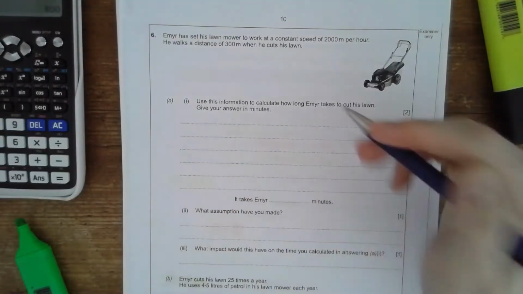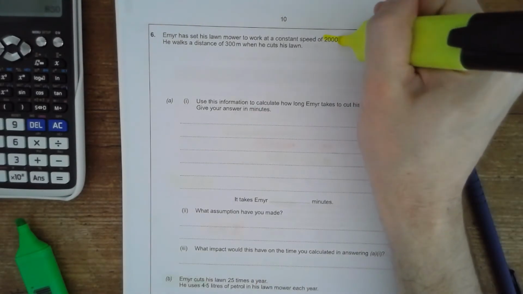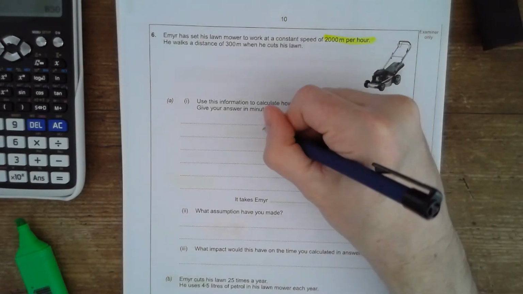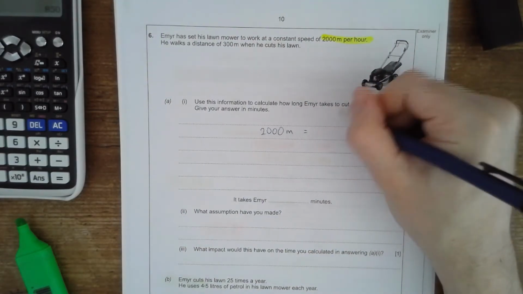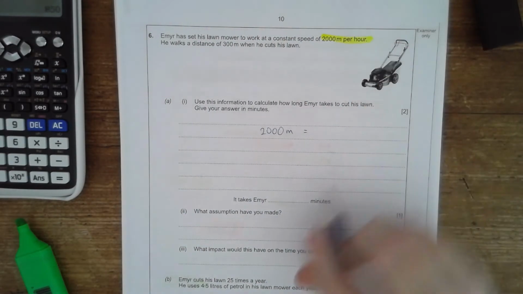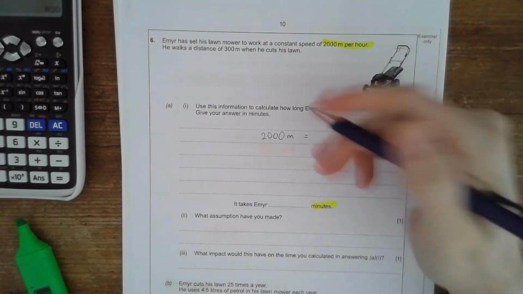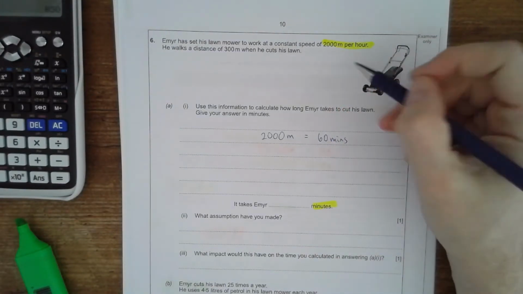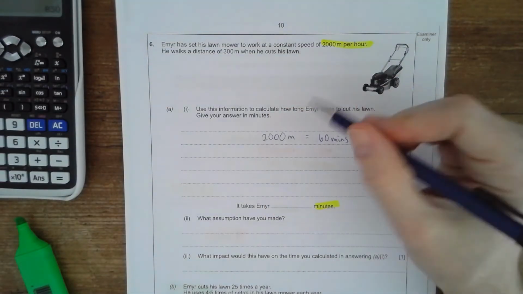Okay, now we know from here that he's working at 2,000 meters per hour. So we're going to say 2,000 meters is equal to, now I would say per hour, however, it wants the answer to be in minutes. So rather than writing 1 hour, I'm going to say 60 minutes because that's what I want my final answer in.